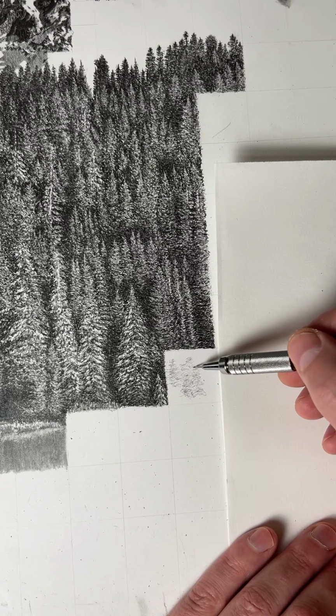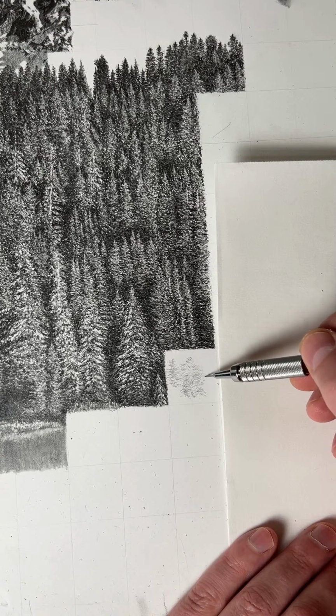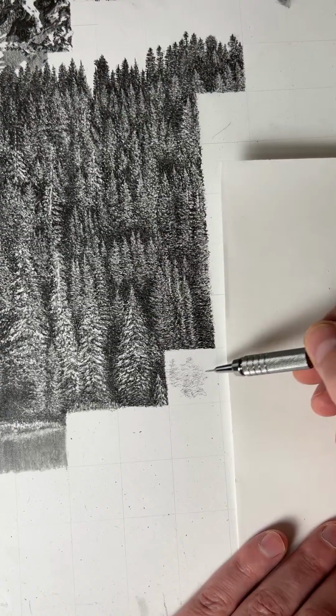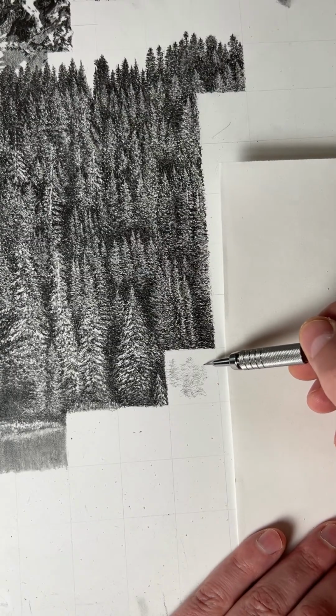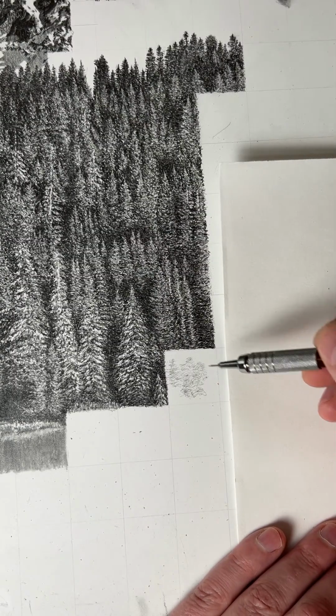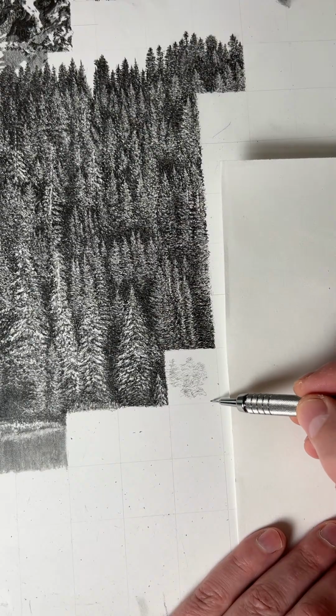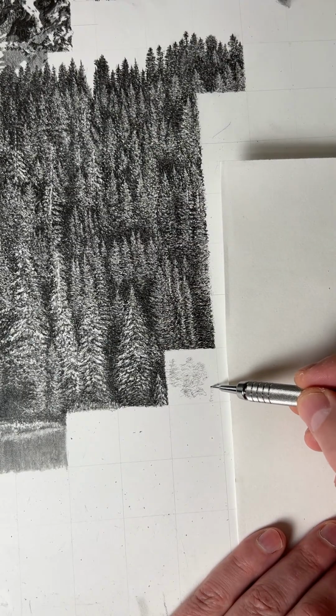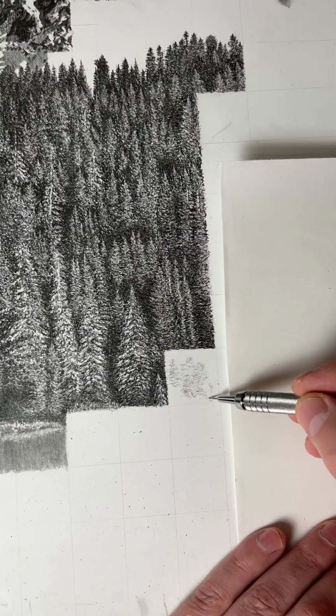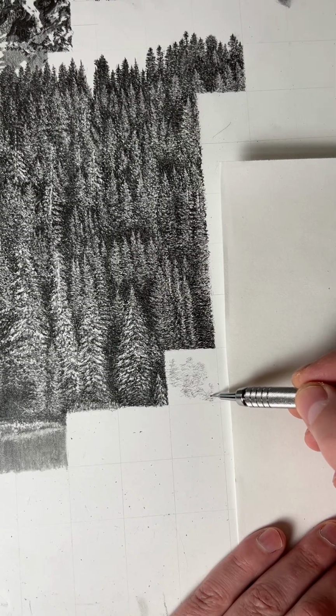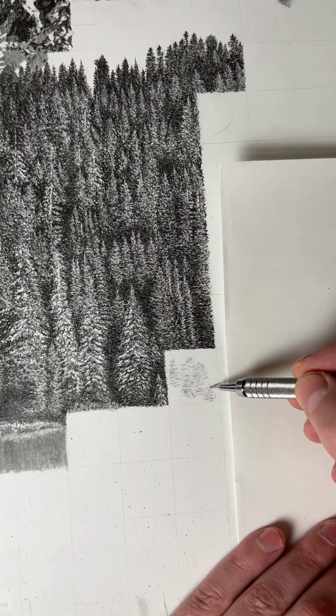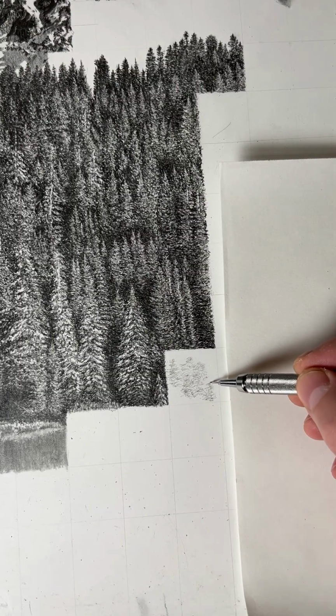There's not really definitive trees because you can kind of just zone out and get in a nice rhythm. But it's all about layering your values to build texture through contrast here. That's what I'm going for.